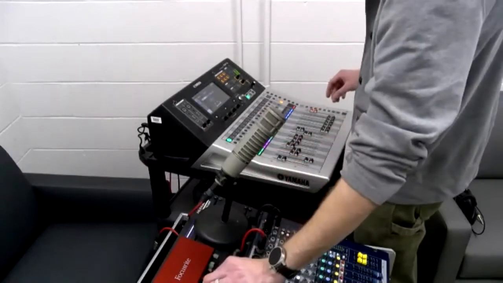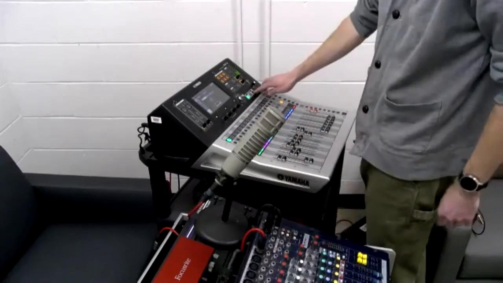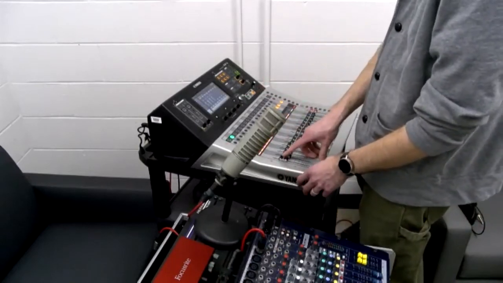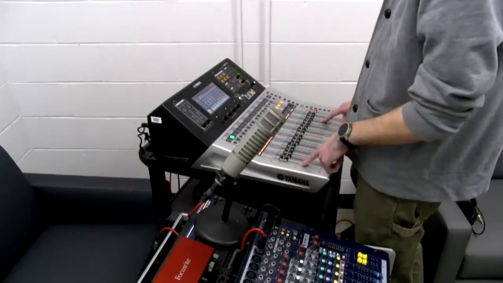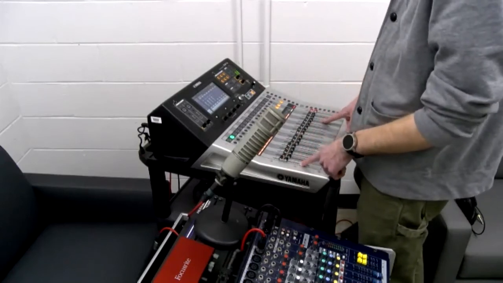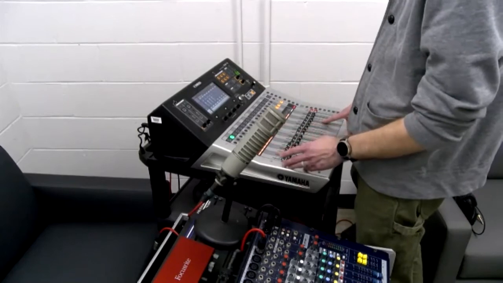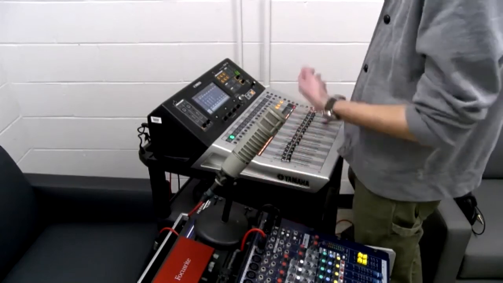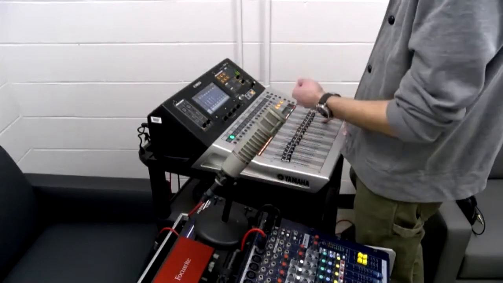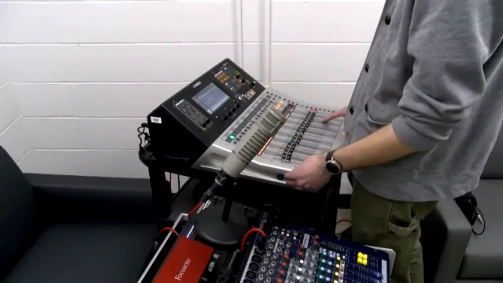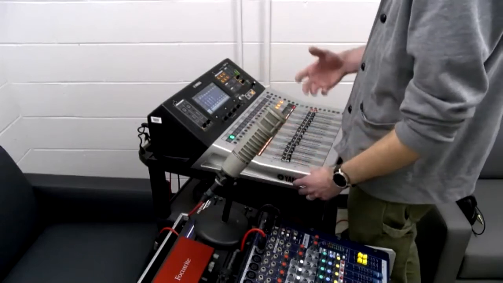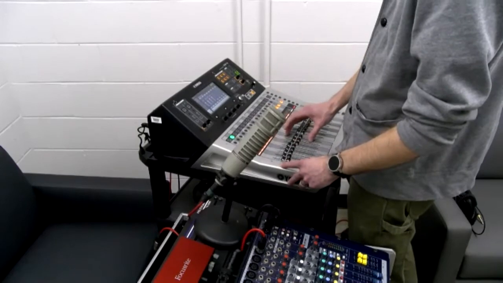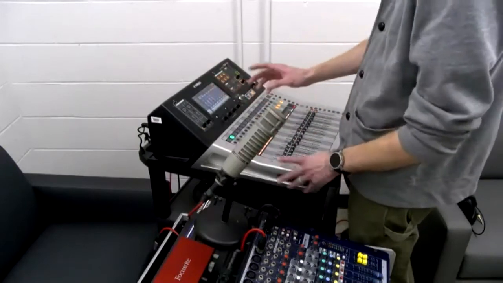One of the nice things on here is that I can switch to my outputs and set my different auxes. This has 20 different auxes, some of which are doubled, and I can change them specifically. So I could have some sent to my stream, some sent to record, some sent to front of house, some to the monitors for the choirs. You could even have some sent to other rooms if you wanted. You just have to go in and tell it which ones to send where.